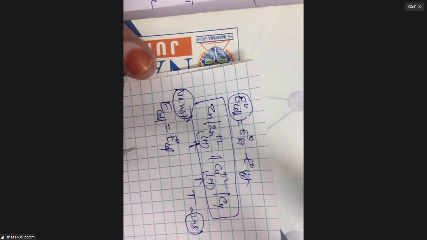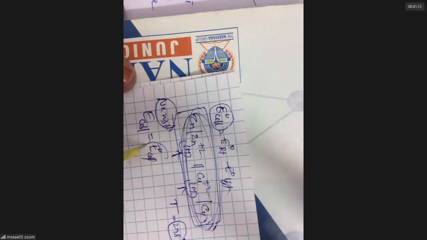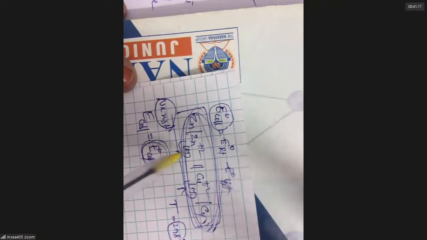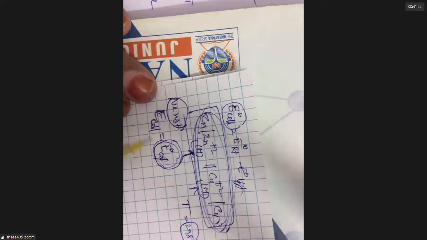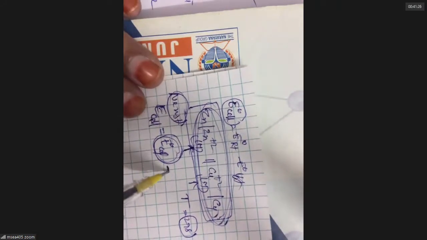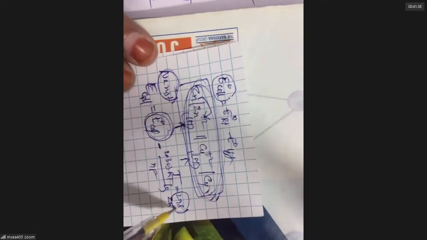Students should very clearly understand, by taking the cell under standard condition, I get the standard cell potential. If I change the temperature or concentration condition, the cell potential would change. How it will change is given by the Nernst equation, which says E cell is equal to E0 cell minus 2.303 RT by nF into log of product ions by reactant ions concentration.